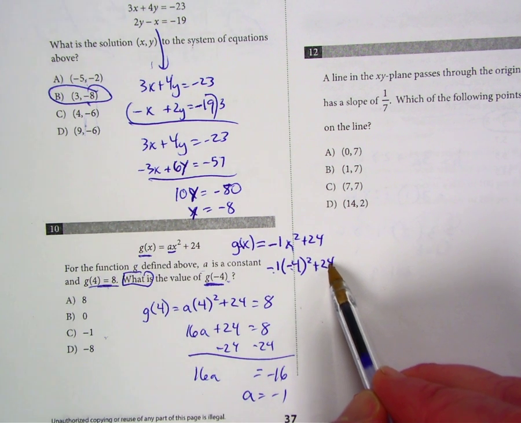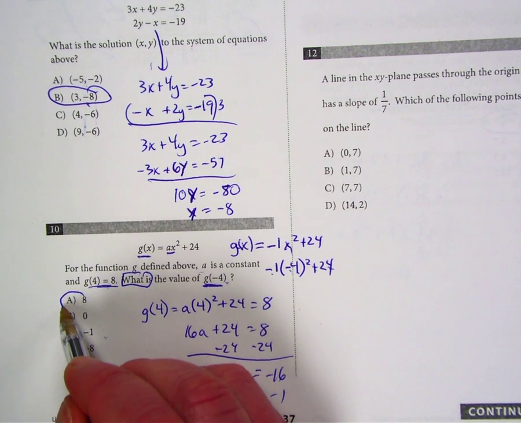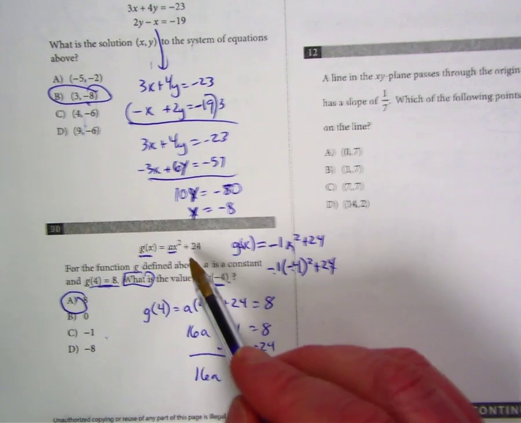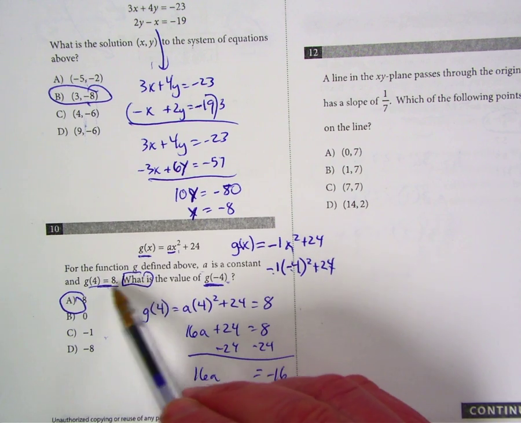The other way you might have figured this out is if you're squaring negative 4 and you're squaring positive 4, you get the same value. You don't always get to that until you have a chance to look back on it.